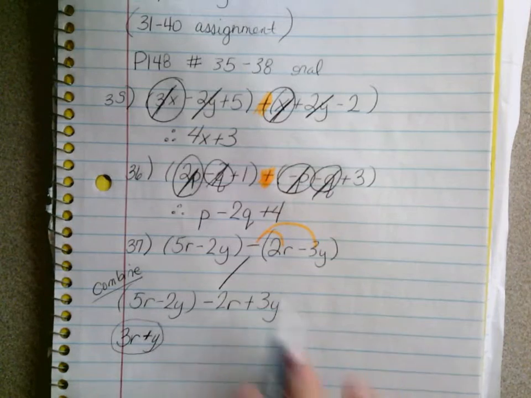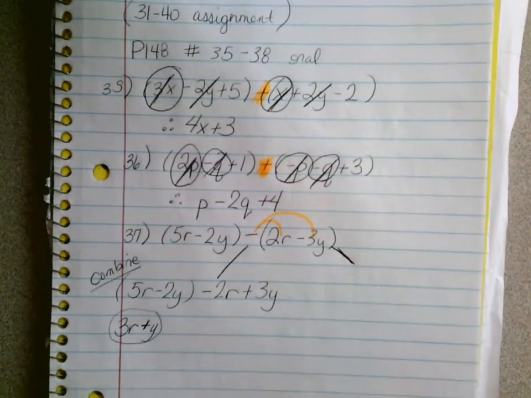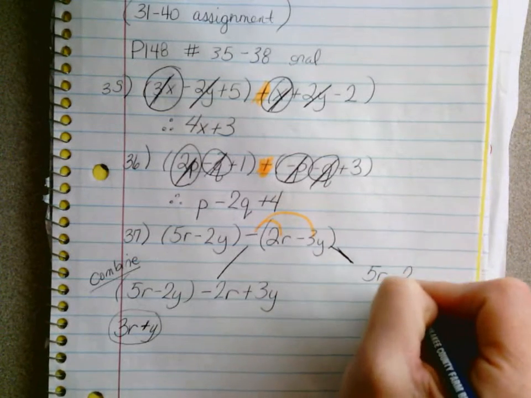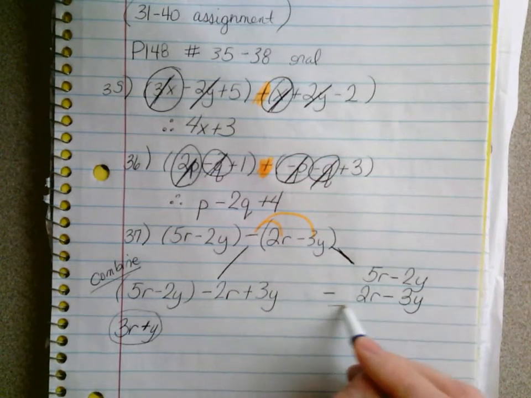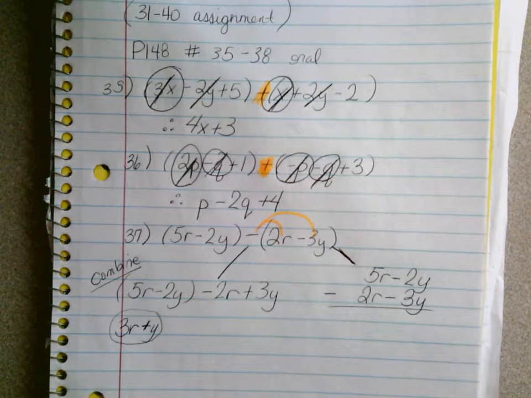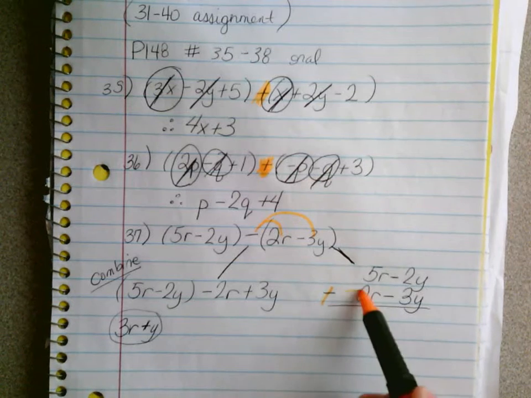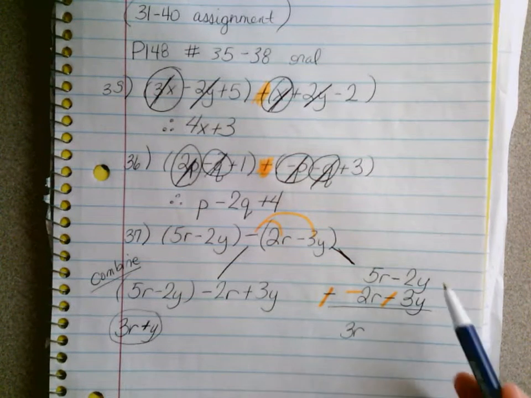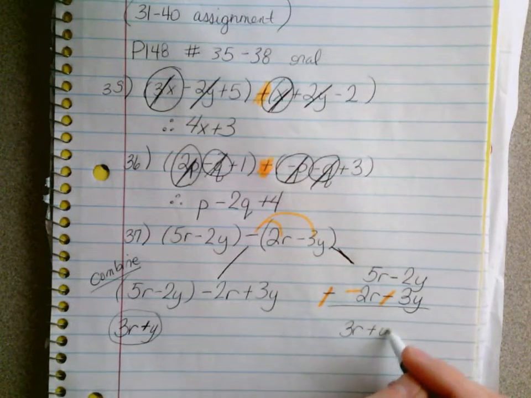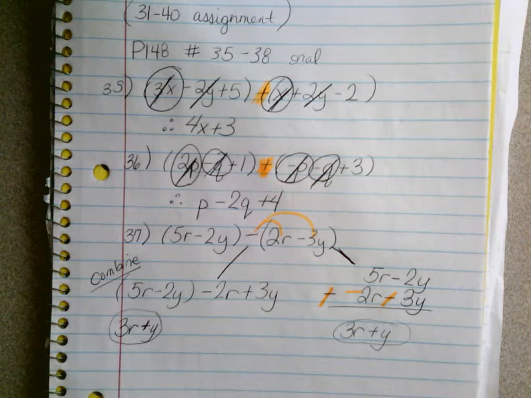Okay, that's one option. The other way, you can write it vertically. 5r minus 2y minus 2r minus 3y. And remember, when you subtract, you add the opposite of the sign. So this is a positive 2r. We're going to add a negative 2r. This is a negative 3y. We're going to add a positive 3y. And I'm pretty sure we're going to end up with the exact same answer, aren't we? 5 and negative 2 is 3r. Negative 2 and positive 3y looks like that. So either way, if you choose to do it, keeping it vertically or keeping it horizontal or making it vertical, it doesn't matter.